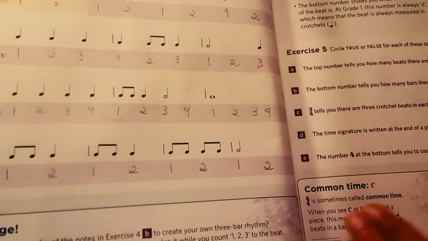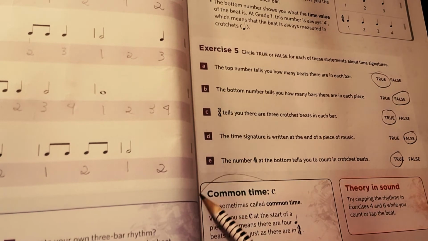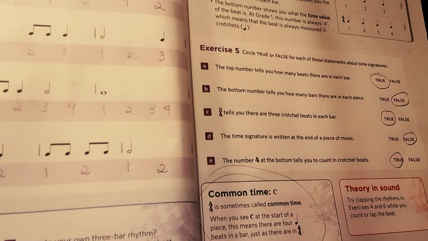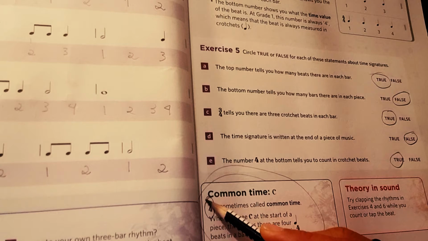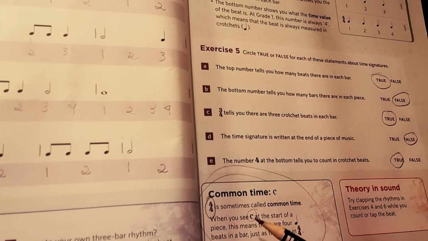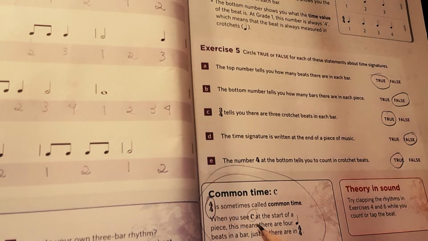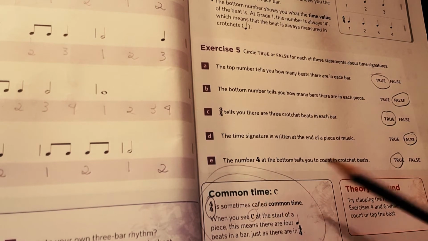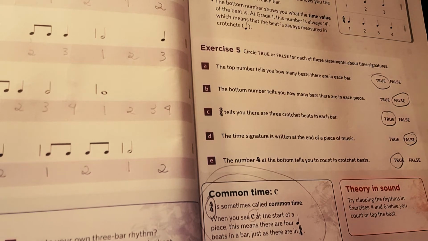So that's it. An important thing here about common time, because they might mention it in the exam. Common time is the 4/4 time signature. Some composers, it's very common, use a sign that looks like a letter C to represent 4/4. You can look at the time signatures in your pieces, and you might find that instead of 4/4 you have this sign that looks like a letter C. So that's called common time as well.